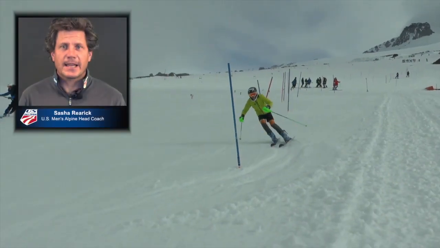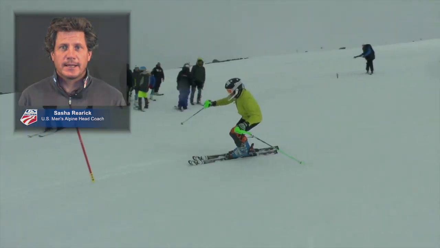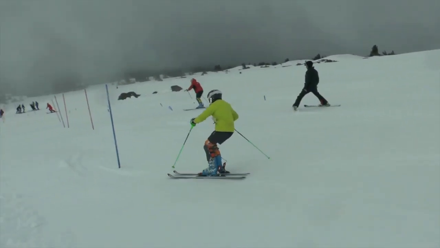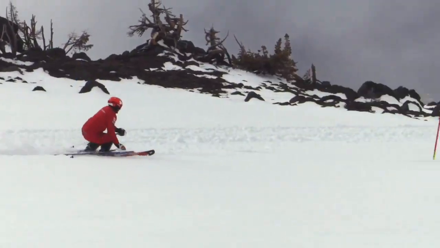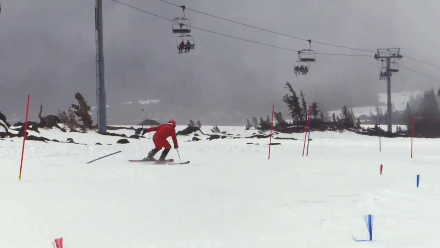It's important that every athlete knows how to pole plant. Though they may not plant their pole every turn, there may be a pole swing, a pole tap. It's a critical skill to have.